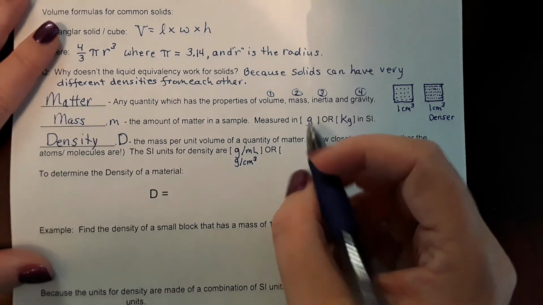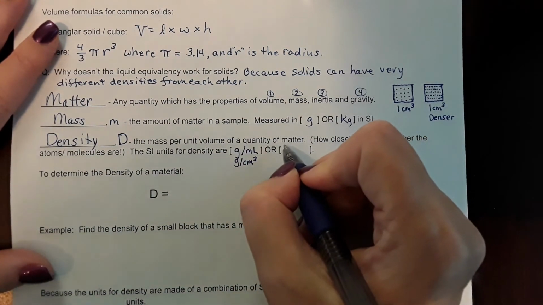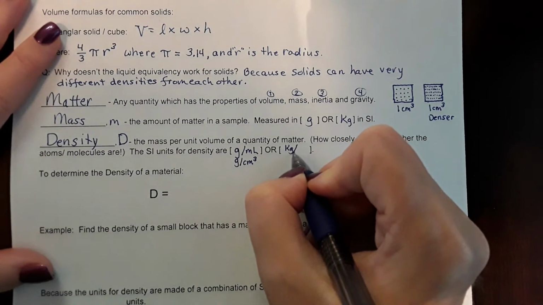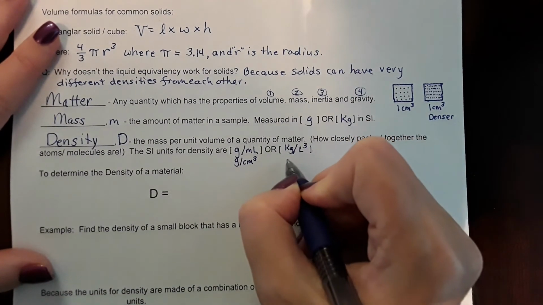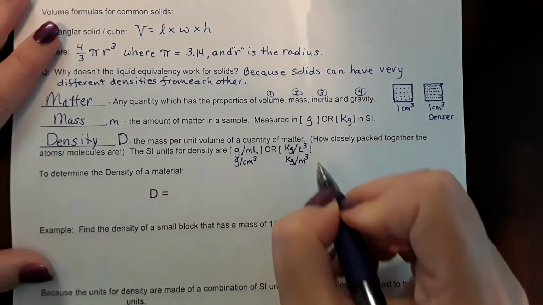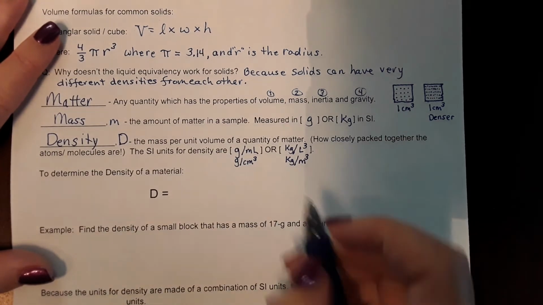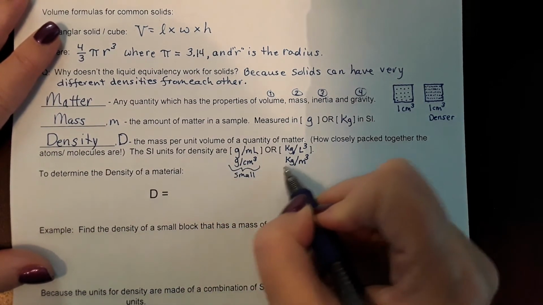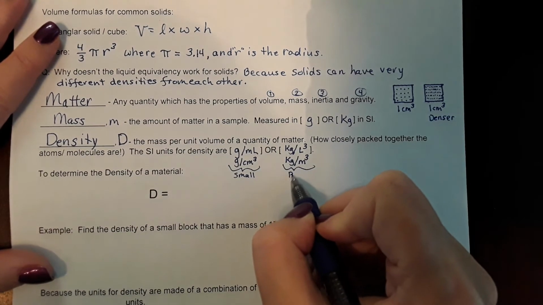What if you're working with large items? Well, then it would be kilograms per liter cubed or kilograms per meter cubed. Okay, so this is for the small, and these are for the big.